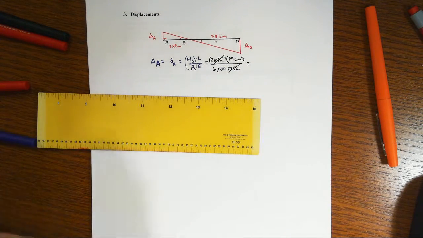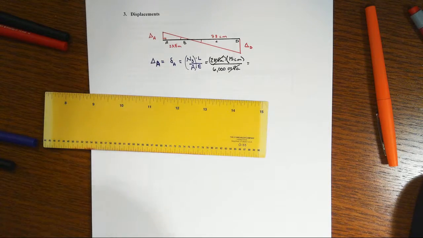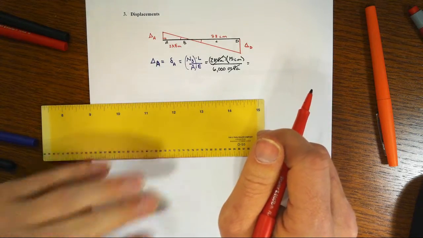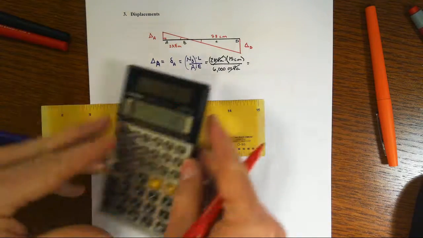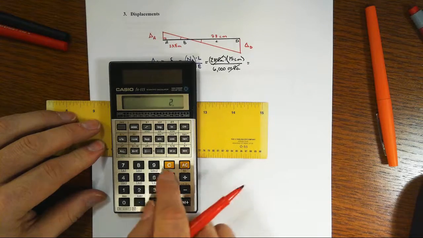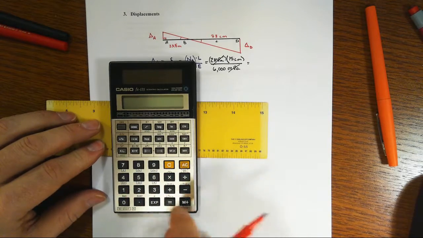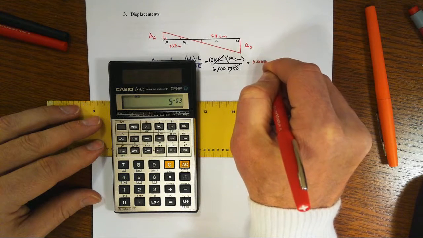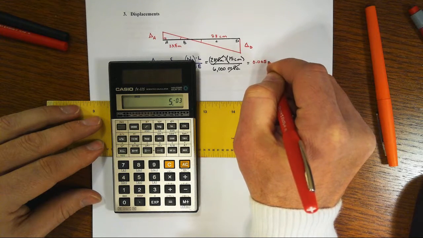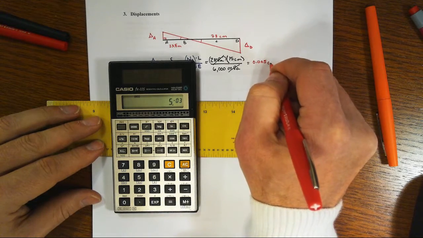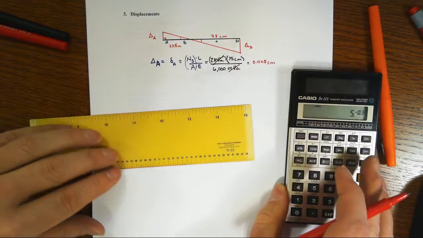And we then discover that our delta A is, well, I'm not quite sure what it is. Let's calculate it. We got 2 times 15 divided by 6,000, and so it's equal to 0.005, and that would be 0.005 centimeters. Let's keep track of those units carefully.